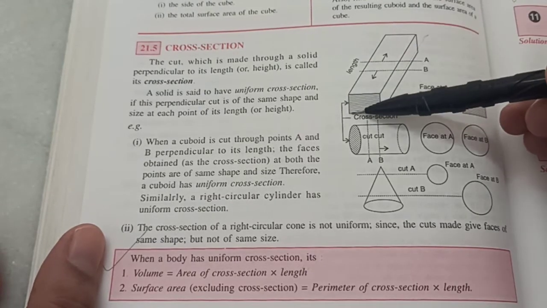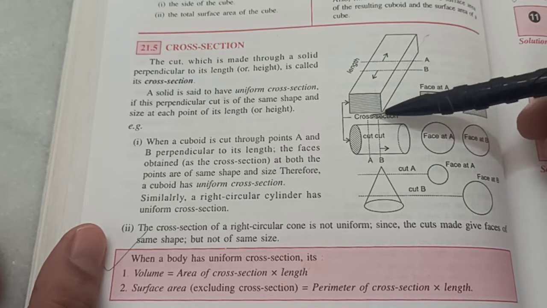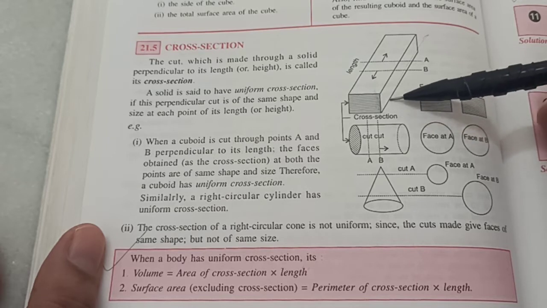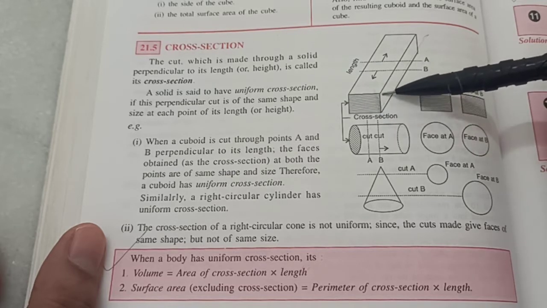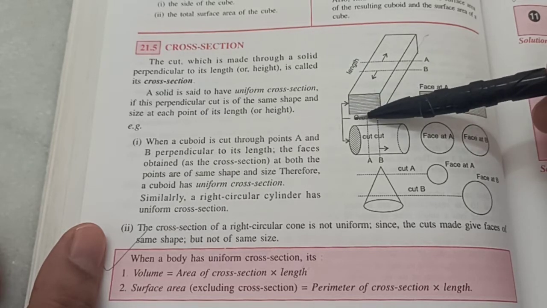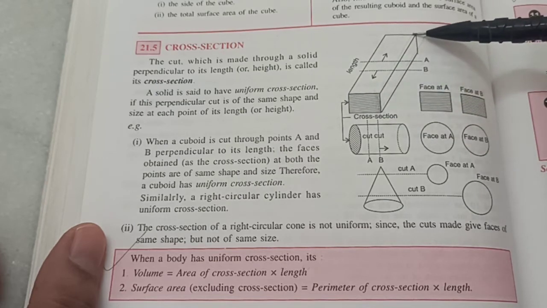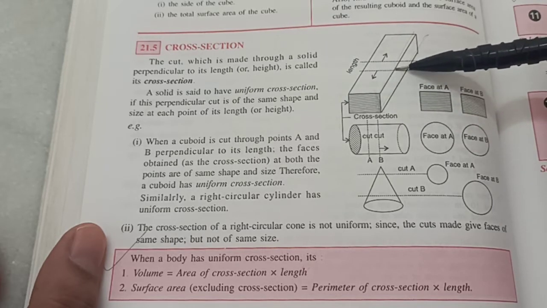What if I give you the area of this cross section? Area of this rectangle, that is length into breadth, is given. So now all you need to do is multiply it with this height, or you can call it the length or the depth. Doesn't matter. But you will get the answer of the volume. So if the area of cross section is, let's say, 10 centimeters squared, and this depth is 10 centimeters, then the entire volume will be 10 multiplied by 10, 100 centimeter cube.